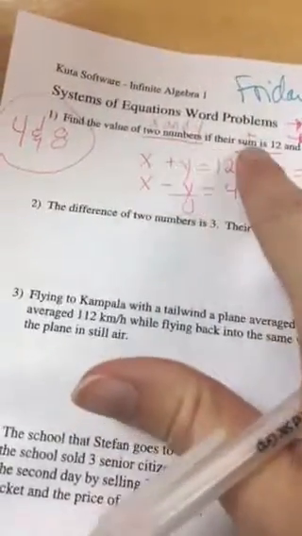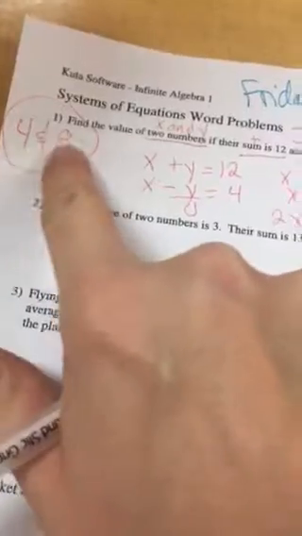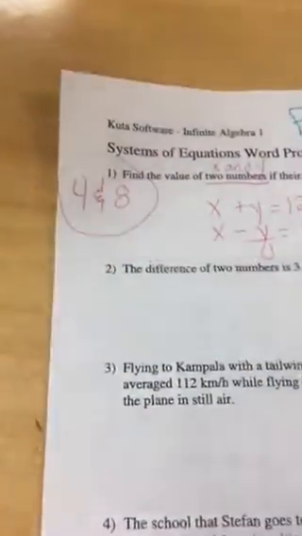And we can always just make sure that these solutions make sense. Okay, so the two numbers, their sum has to be 12. 4 plus 8 equals 12. Good. Difference is 4. 8 minus 4 is 4. Okay, so those are the two numbers.